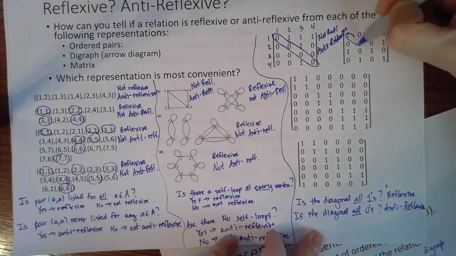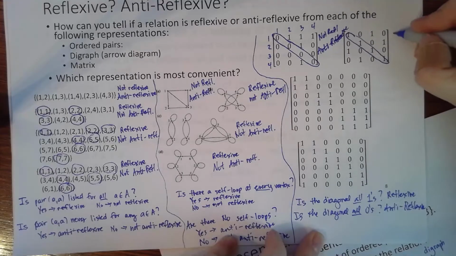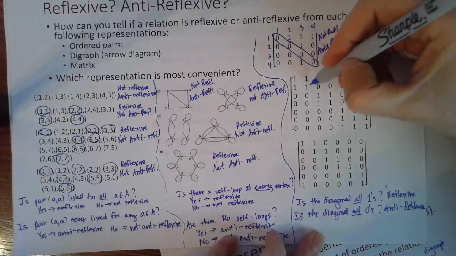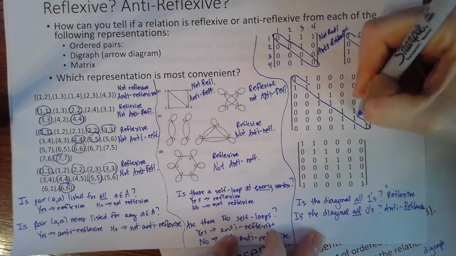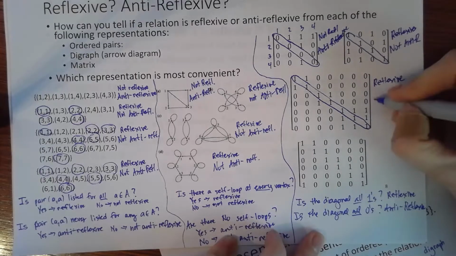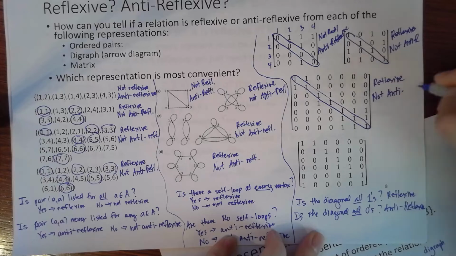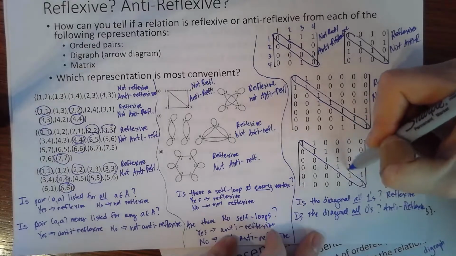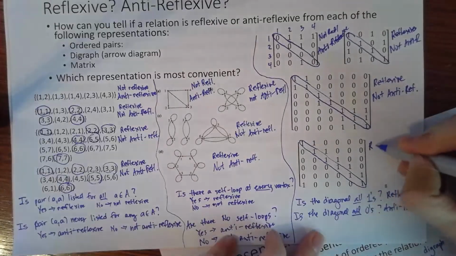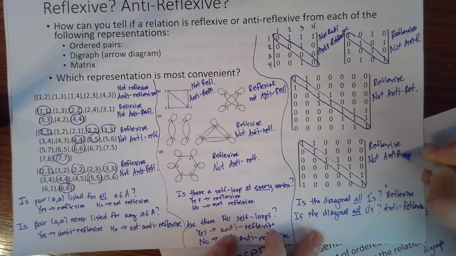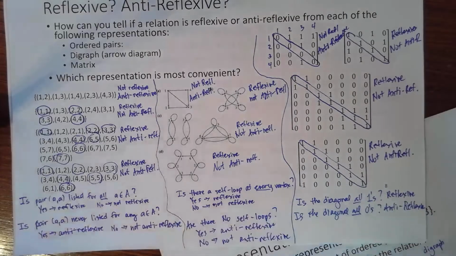Okay, if I examine the diagonal here, it's all ones. This one is reflexive. Of course, it's not anti-reflexive. Okay, here this one's got a long diagonal, but I can quickly go down it. It's all ones. This one is reflexive. Okay, it's not anti-reflexive. Again, this one is a bigger one, but I just need to go down the diagonal. It's all ones, so it's reflexive. And it's not anti-reflexive.